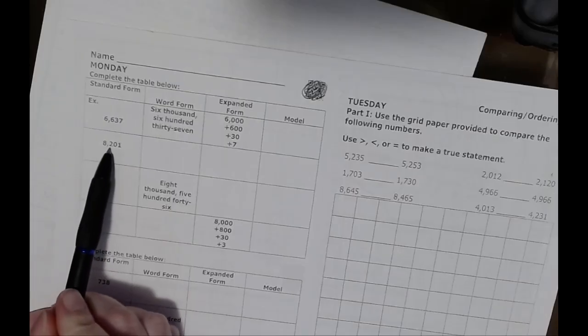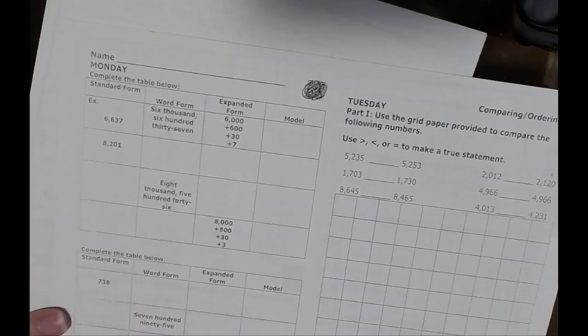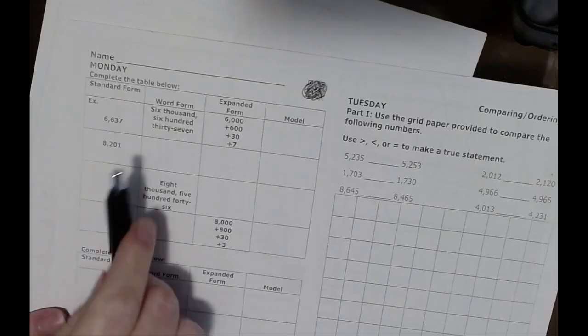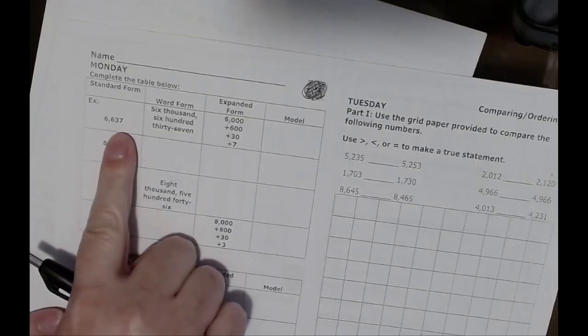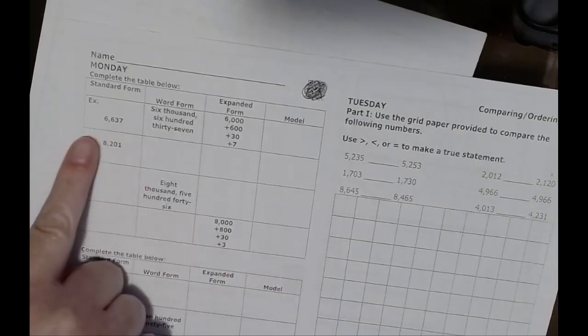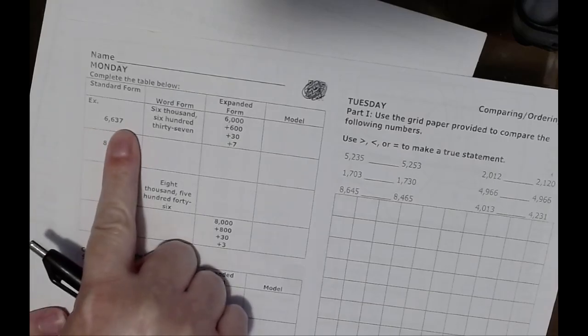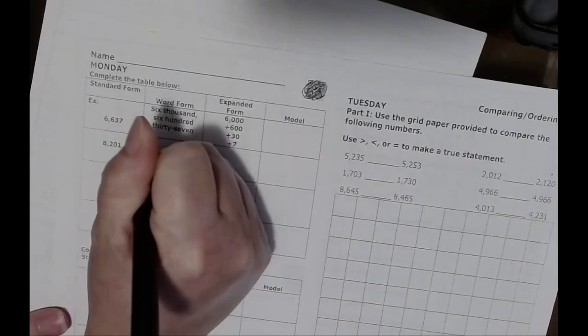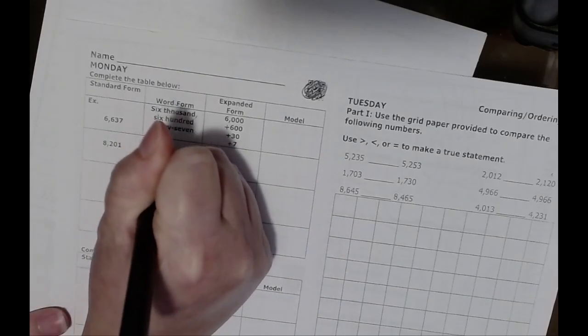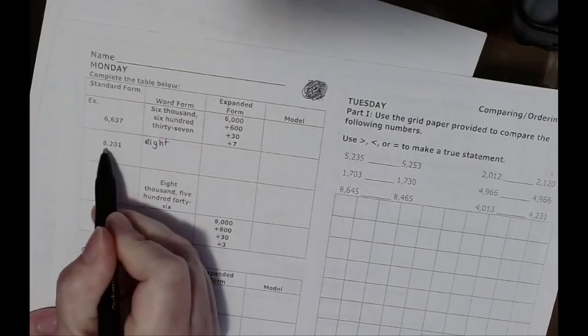So 8,201. We tell the students to work in front of the comma first, and then you're going to work after the comma. So right there, what do you have? Students just say, oh, we have an 8. Okay, so you're going to write 8. As soon as they see that comma is when they know they are going to use the word thousand.